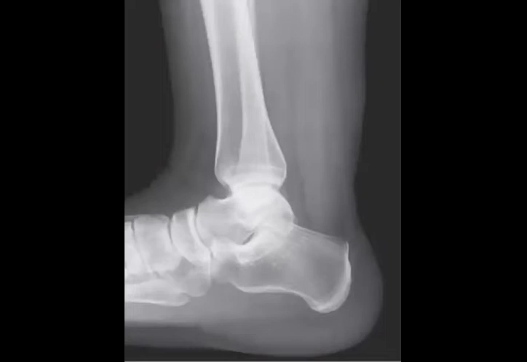Okay, so let's now go to the most lovely portion, where we can start the description. Thank you. Okay. So what do you think about this X-ray image? And how would you describe it?